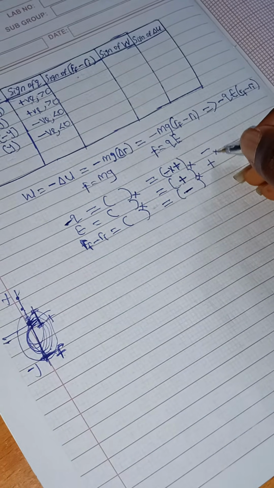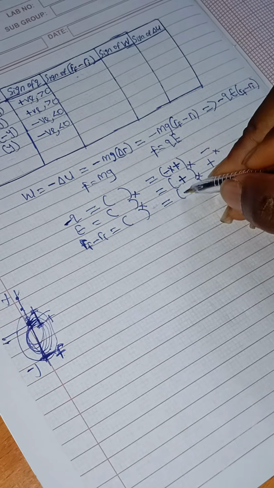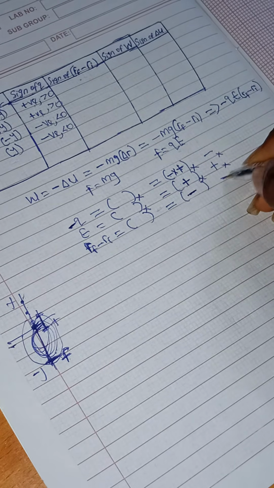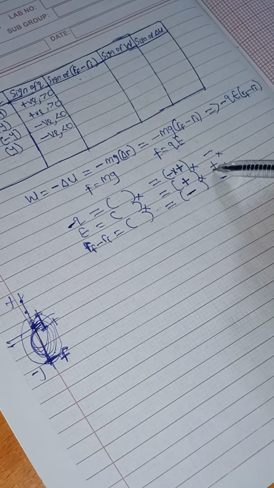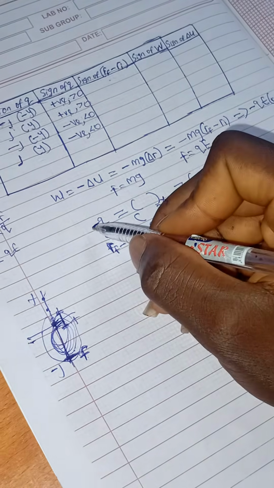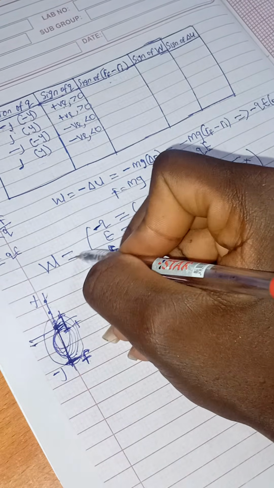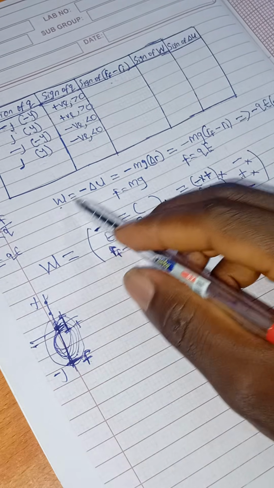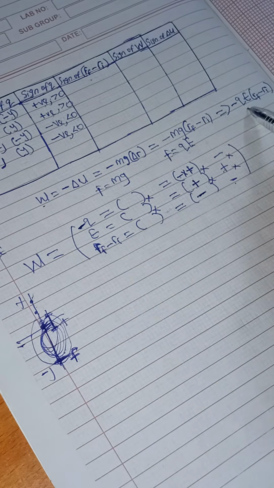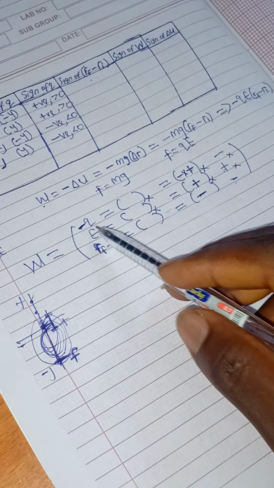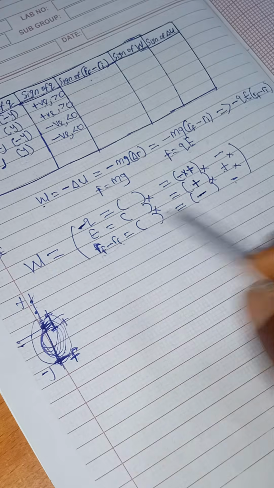Minus times plus, you have minus times this plus, right? And this minus times minus. Minus times plus, that's minus. Minus times minus, that's plus. All the formula here is equal to work done. Don't forget, this is what we did: W equals minus QE, and this minus QE, and this. So everything is equal to work done.